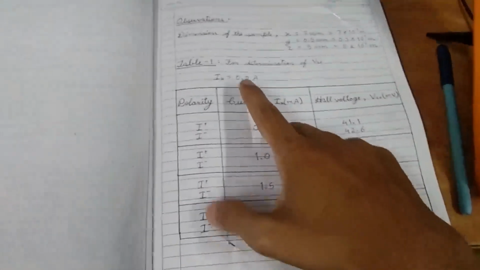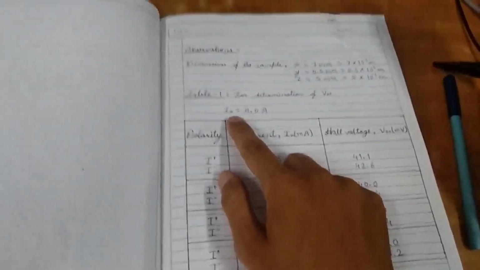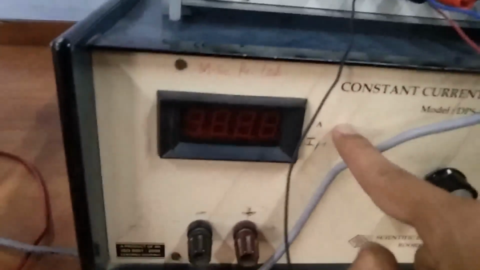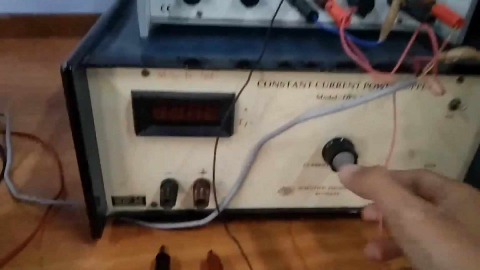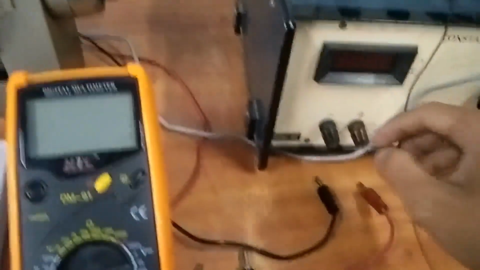In the first table, we will first put no magnetic field. From here we are providing the magnetic field; here it is also written IH. From this current control we are giving the magnetic field to these coils.